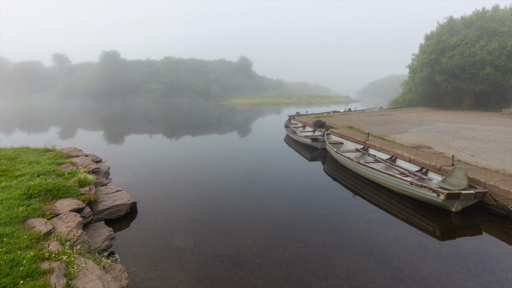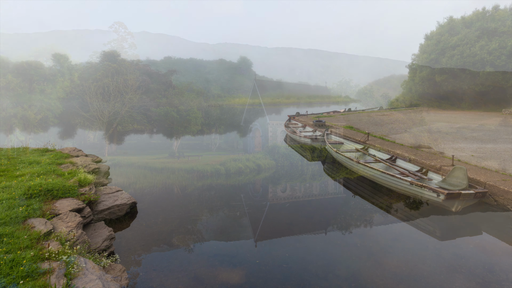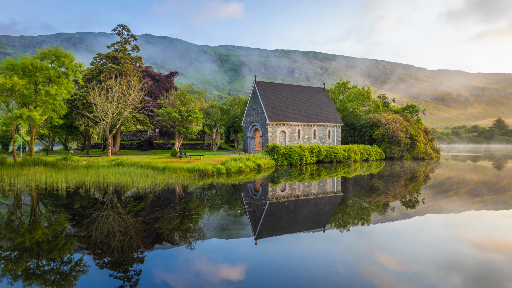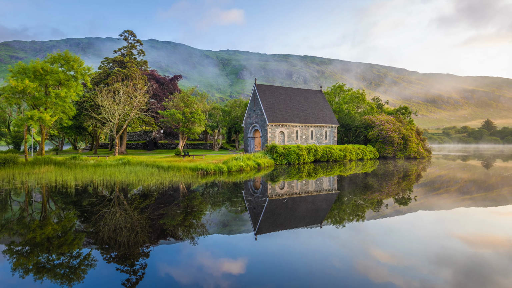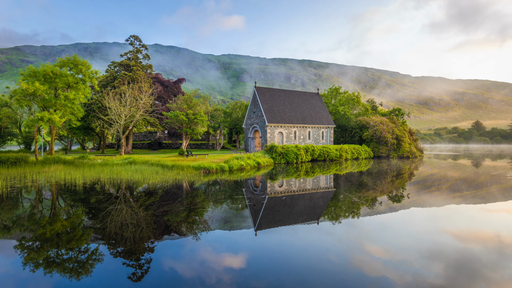Now ideally, calm conditions are the best for mirror-like surfaces, so best of course in early mornings. But it's important that you incorporate foreground elements like rocks or grasses to add interest to your composition. Misty mornings can create the perfect atmosphere in your shots by softening the landscape. So look for fog that's rolling in, as it can add layers and depth to your shots.